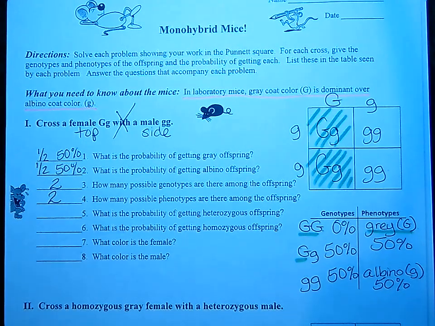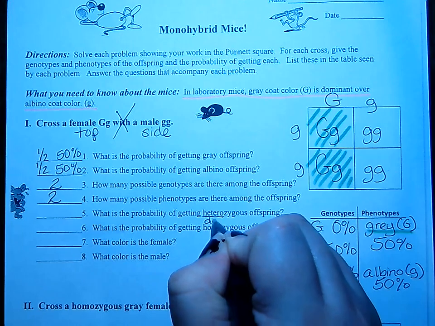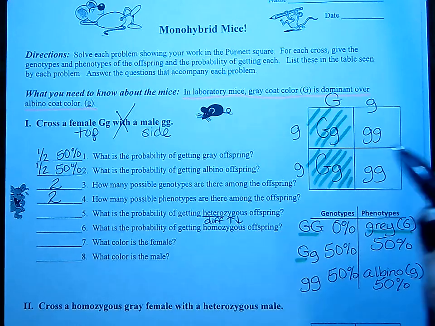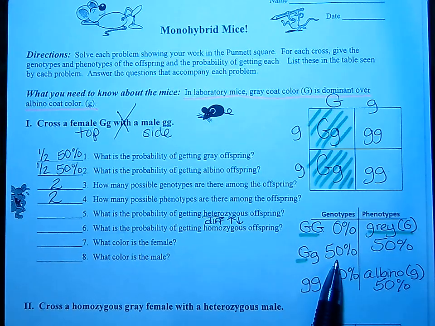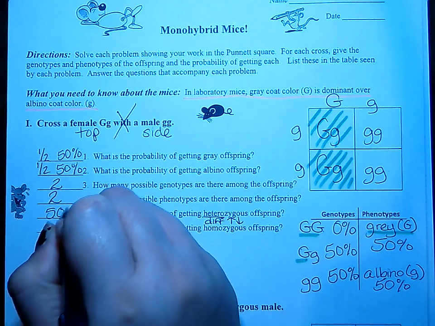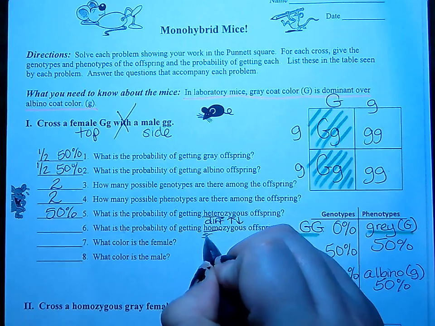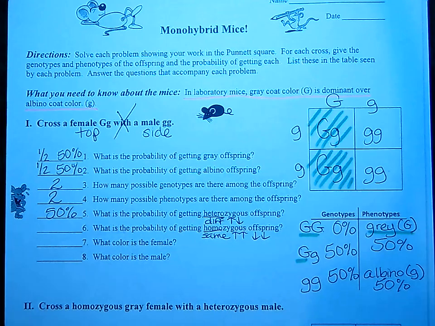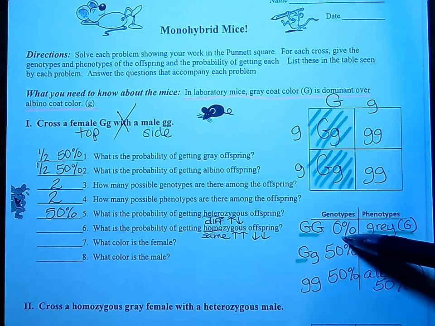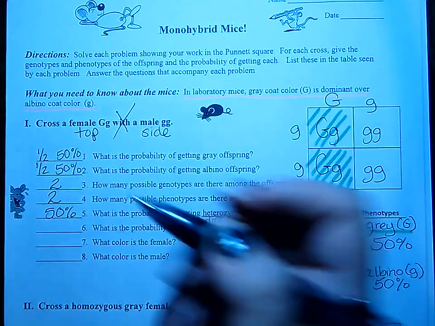Number 5, what is the probability of getting heterozygous offspring? Well, remember, hetero means different, or big G little g, and that goes with big G little g here, so 50%. Homozygous, remember, means same, and that can either be big G big G, or little g little g. So we had 0% for big G big G, but we had 50% for little g little g. So this one is also 50%.